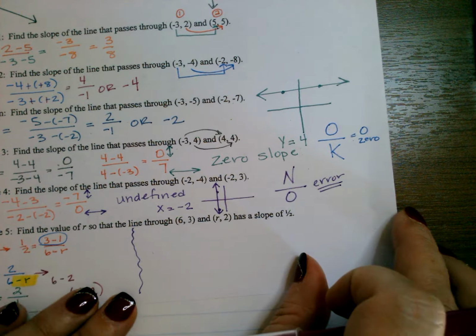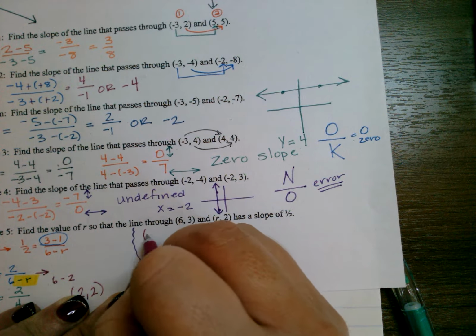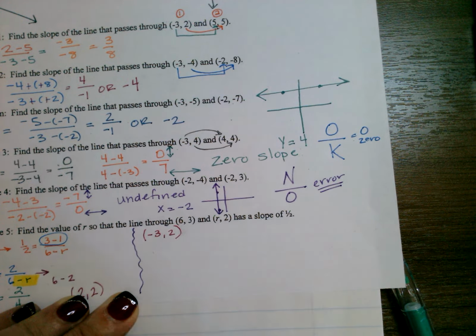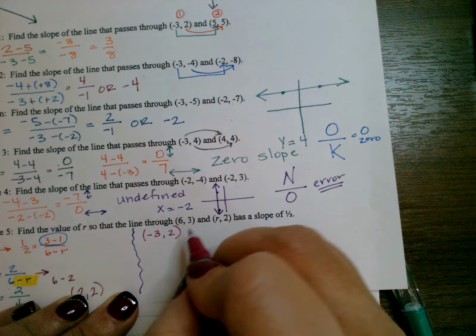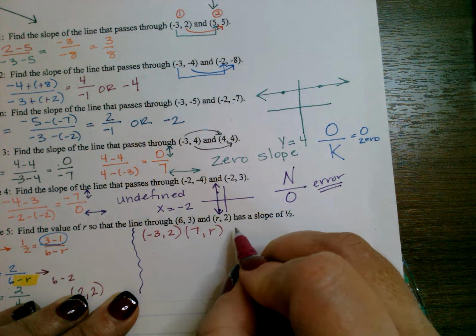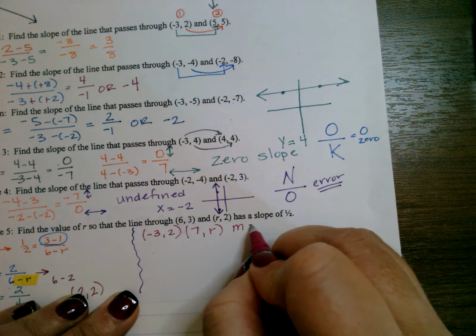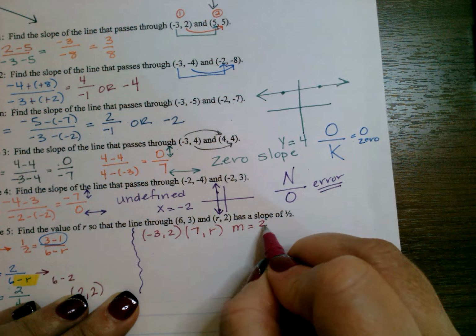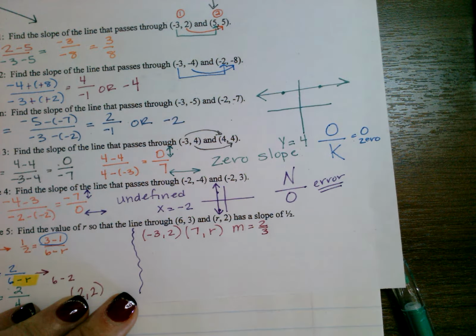In the next little open space, I'm going to give you -3, 2. Please write down these ordered pairs. And the ordered pair 7, r with a slope of 2/3.